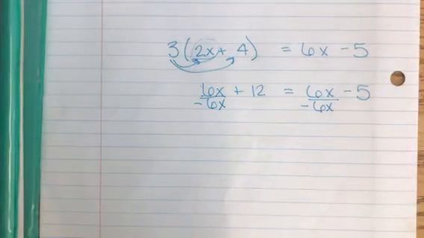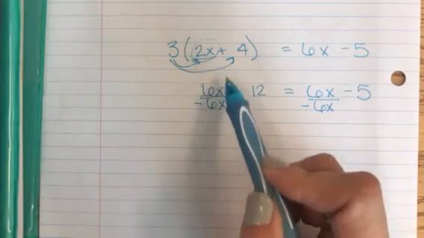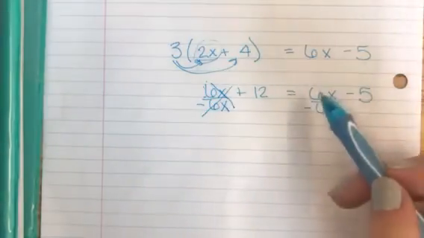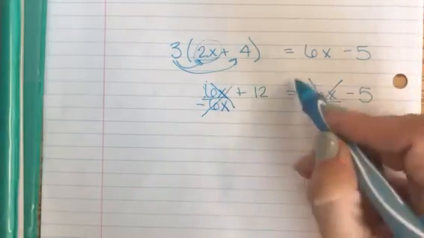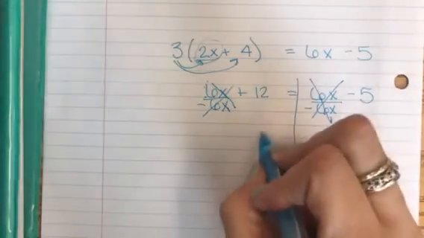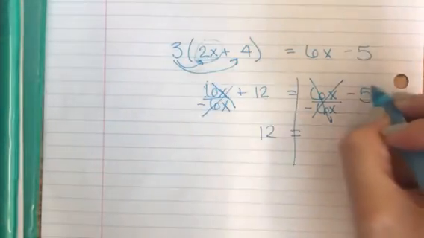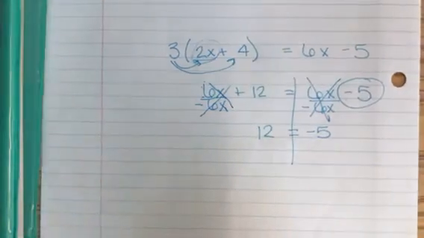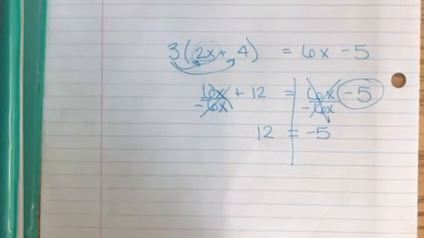Okay, but we have to make sure we understand that 6x minus 6x just goes away, right? It becomes 0. There's nothing to write there. And again, that same thing happens over here. So the only thing that we have left is 12 equals negative 5. Don't fill in an x. Don't try and add an x just because you don't see one.